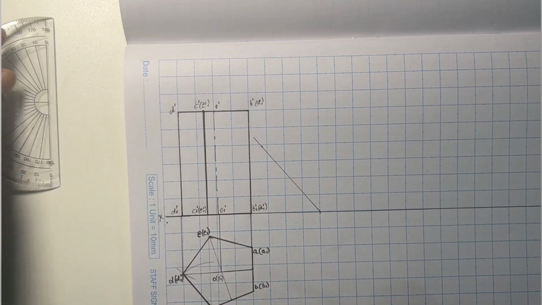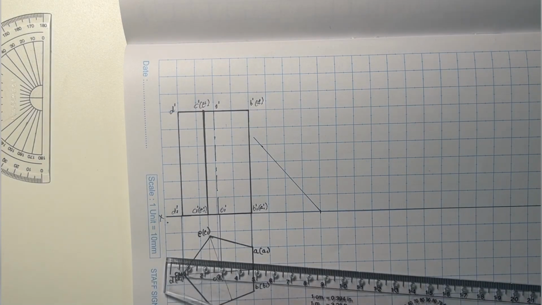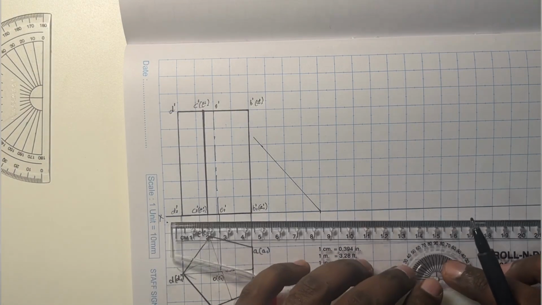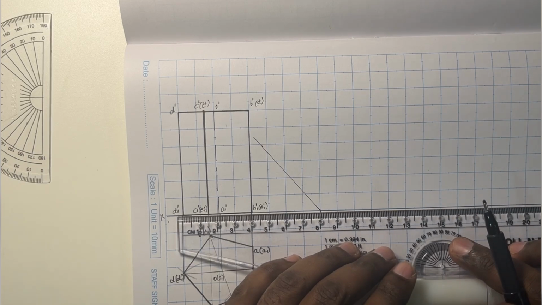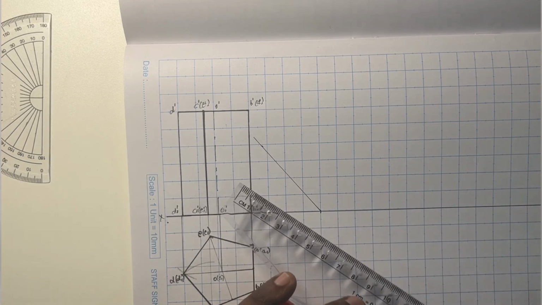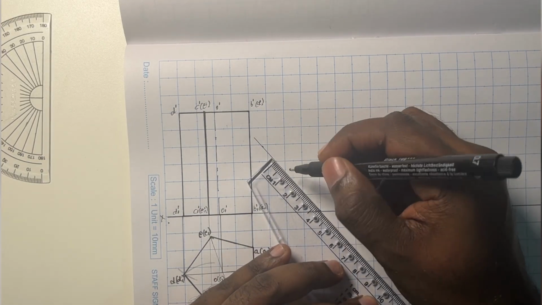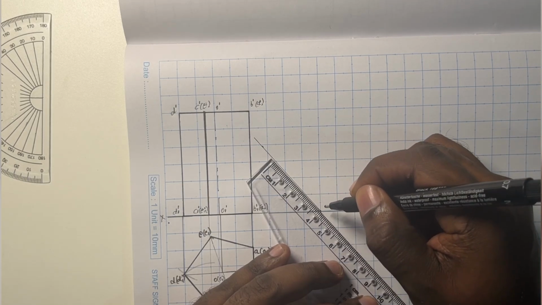Correct. So this is the construction line or the projection line. Remember all these must have the least thickness. Now I'll transfer the base of the prism. The base of the prism measures around 40 mm for me. So I'll transfer this 40 mm line, which is the base of the pentagonal prism, on this 50-degree line.